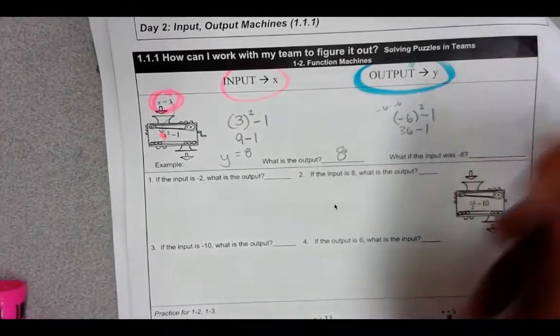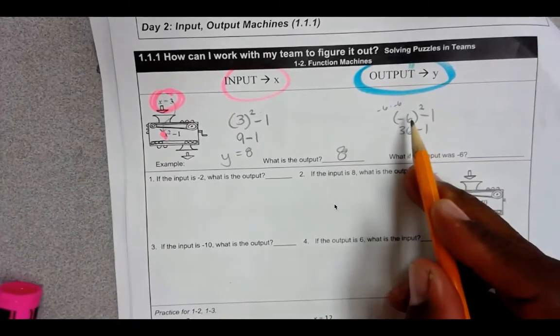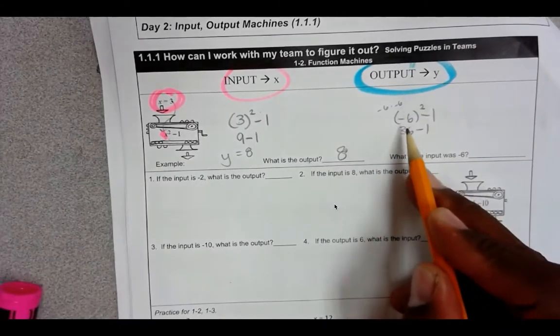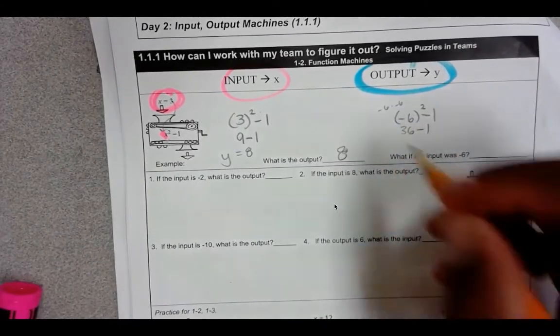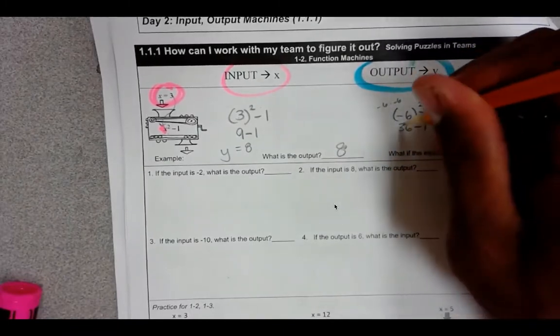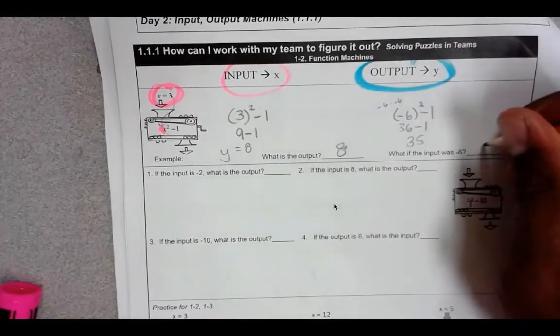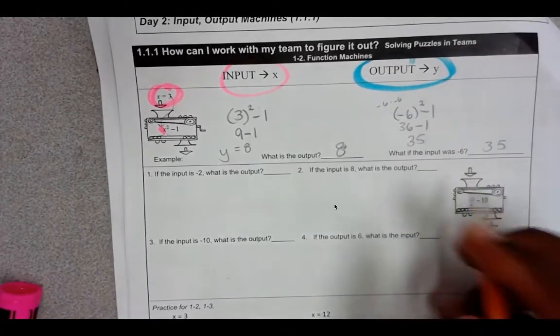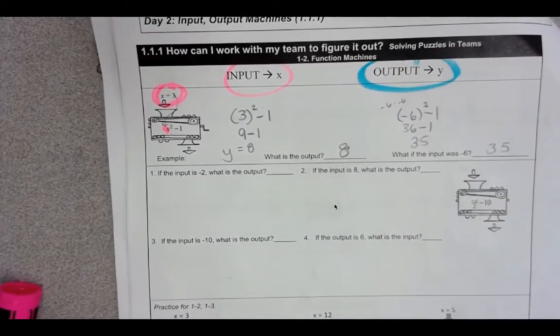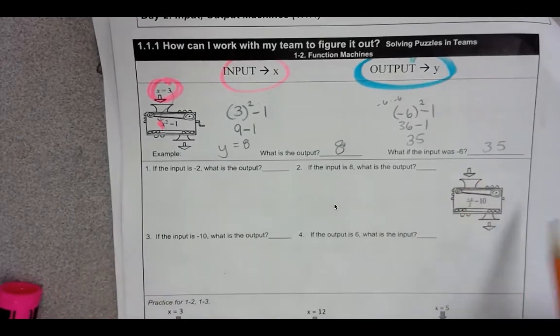Even when you type that into a calculator, you need to make sure that you put parentheses around the negative. Otherwise, it will not square that negative and it'll make it negative. All right, then 36 minus 1 is 35. So then the output for negative 6 is 35. Okay. Now we have a new machine.